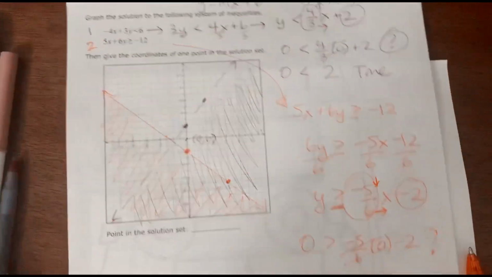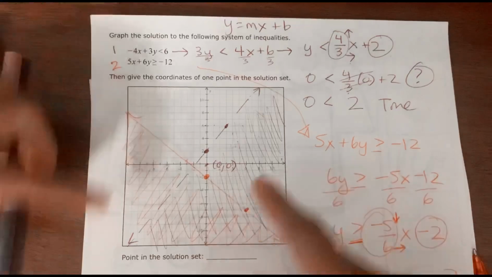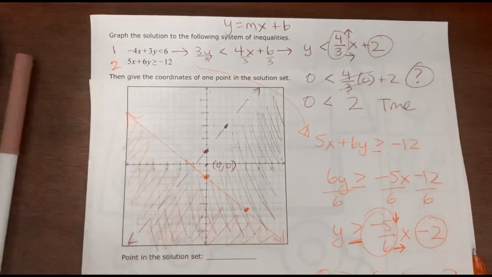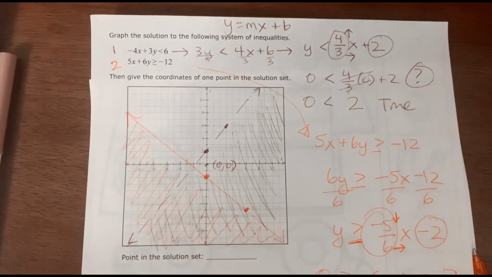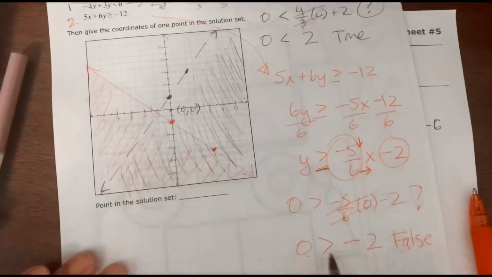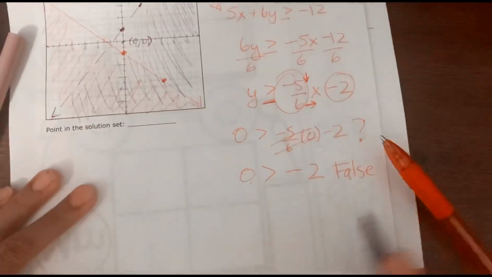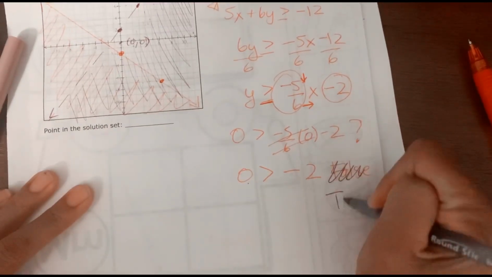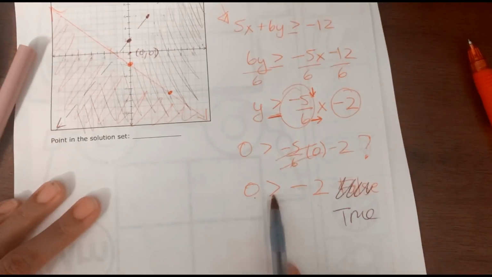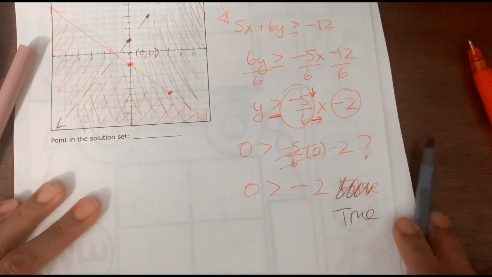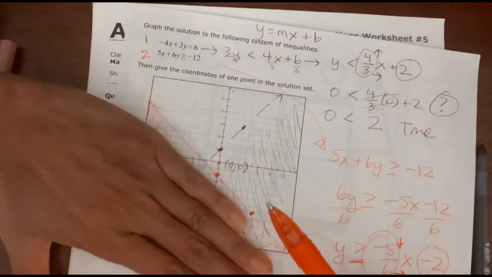Now the final answer is going to be where the red and the blue overlap. Oh, I just made a mistake. I just made a big mistake. Is 0 greater than -2? Yes, that is true. I'm getting too tired right now. I'm so sorry. 0 is greater than -2. So actually, I was wrong here. So pretend that's not shaded.